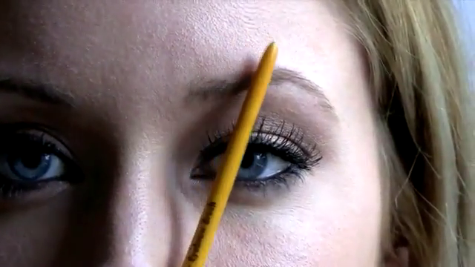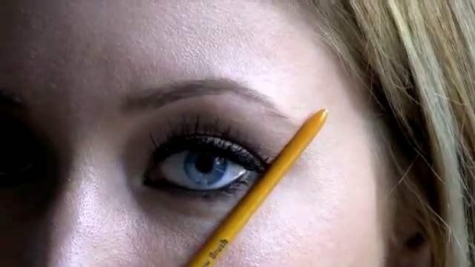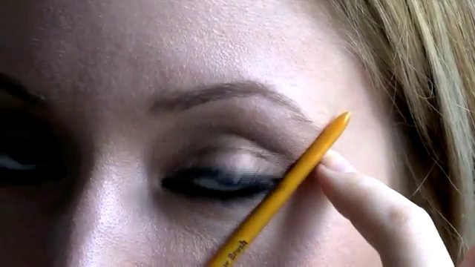And then if you keep going out, drawing a line from the outside of your nose to the outside of your eye, this should be where your tail ends.